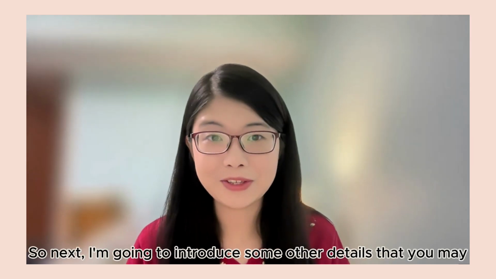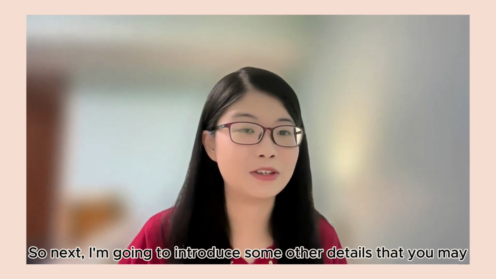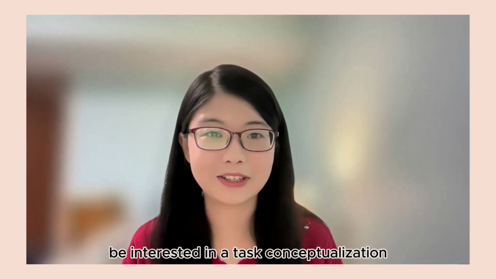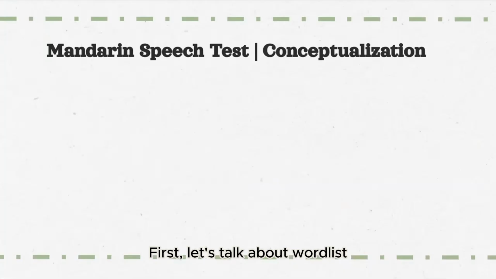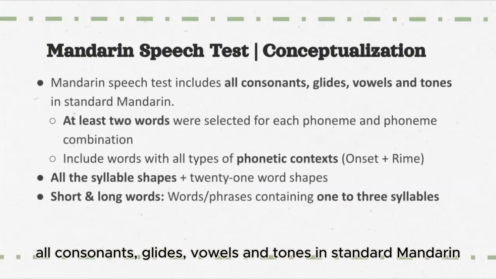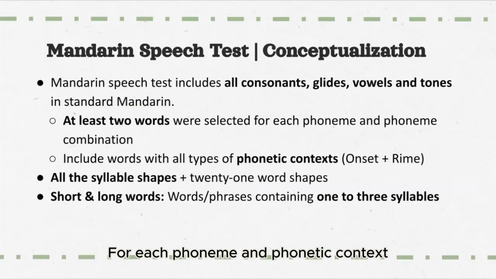So next, I'm going to introduce some other details that you may be interested in about the task conceptualization. First, let's talk about the word list. The word list in the Apple Mandarin speech test includes all consonants, glides, vowels, and tones in standard Mandarin. For each phoneme and phonetic context, a minimum of 2 words have been selected. It includes all the syllable shapes in Mandarin, and there are 21 different word shapes.